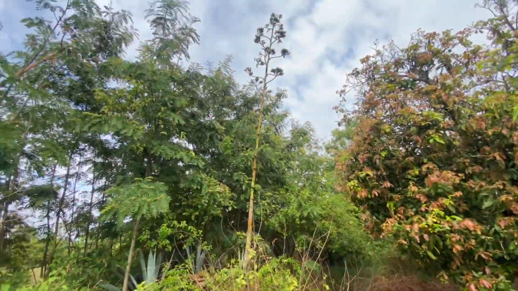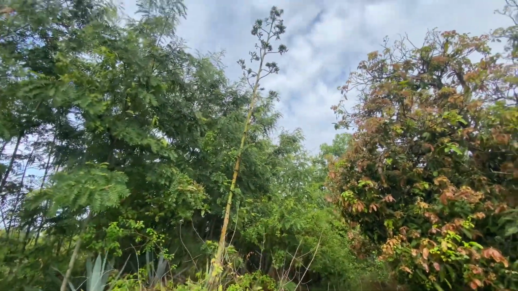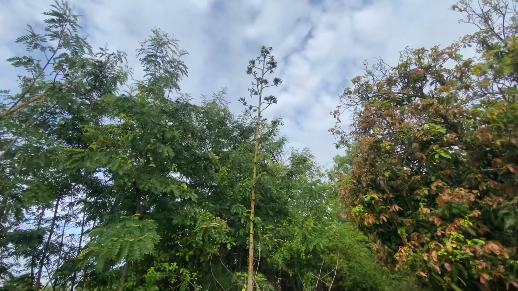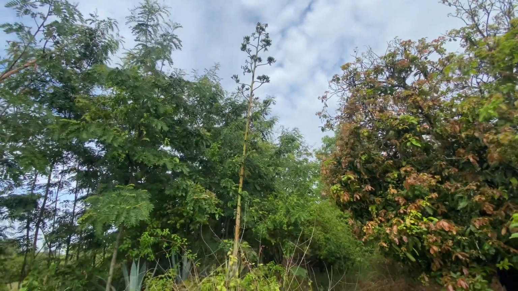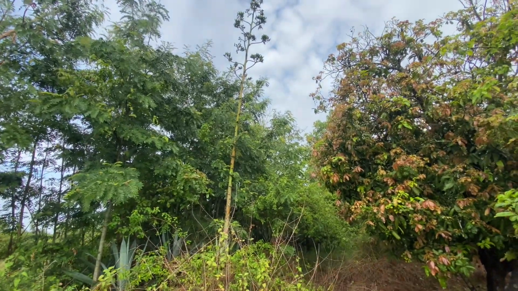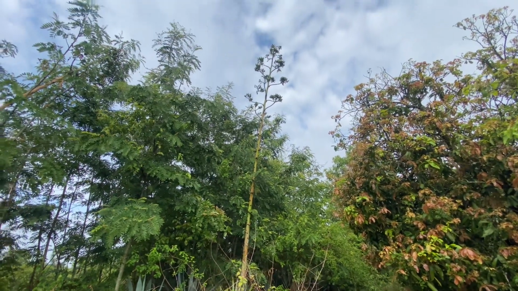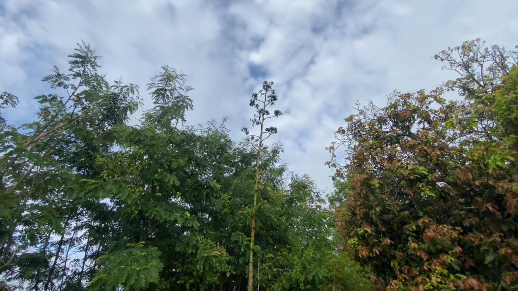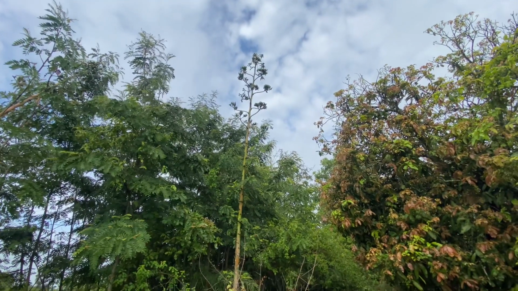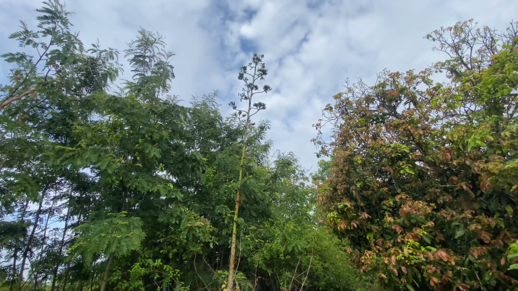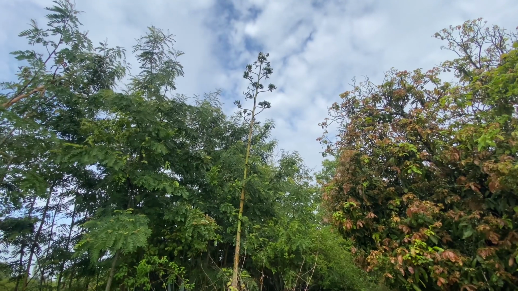We call it a tree. See, this is the tree which grows about 25-30 feet, and this grows at the end of about 23 or 24 years of the agave plant's life. It grows, and once it grows, after that it will die. Now it has given flowers as well as seeds.